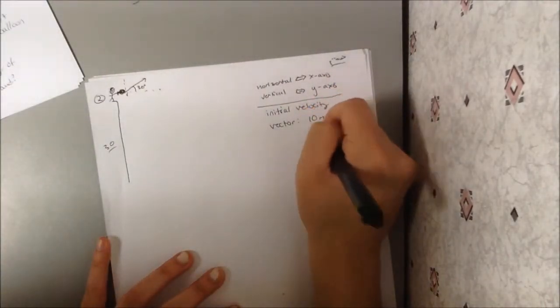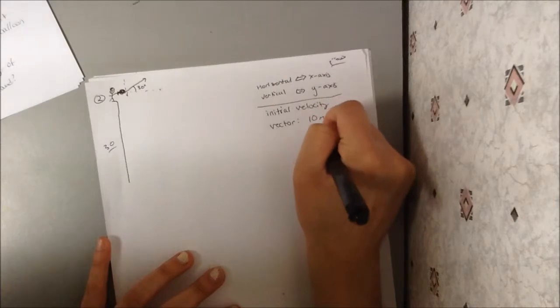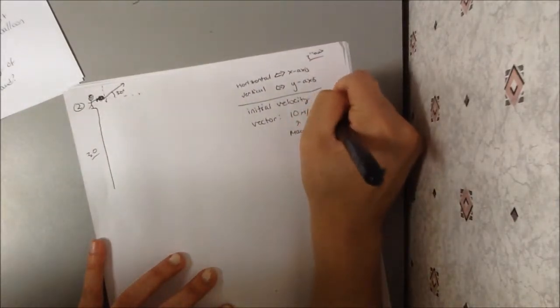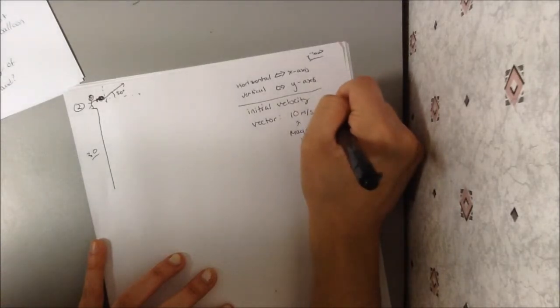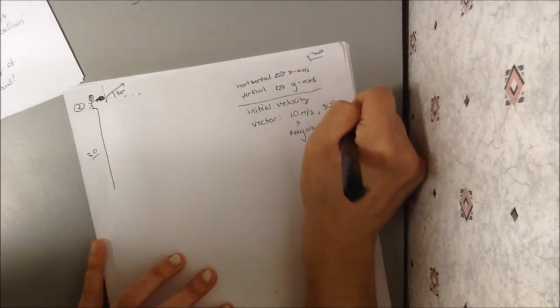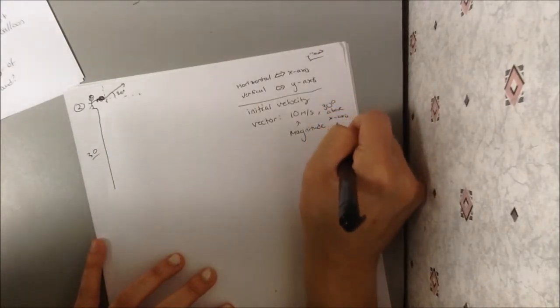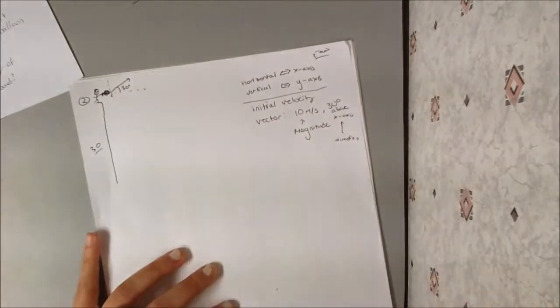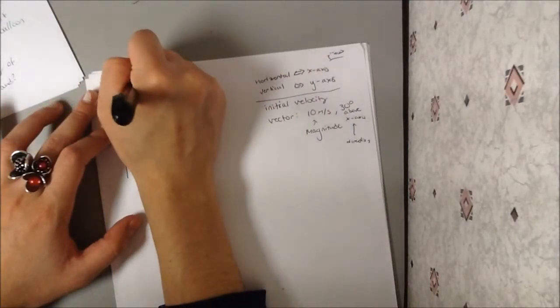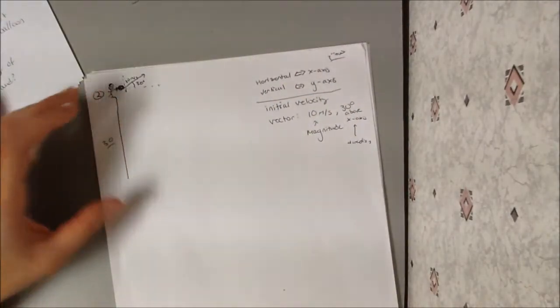That's my magnitude, and 30 degrees above the x-axis. This is my direction. But you see, all we're doing is describing my initial velocity vector. So the magnitude of this is 10 meters per second. It's a little hard to read, but you should have your own picture drawn as well. So you should use that. I hope this helps. Okay, awesome.